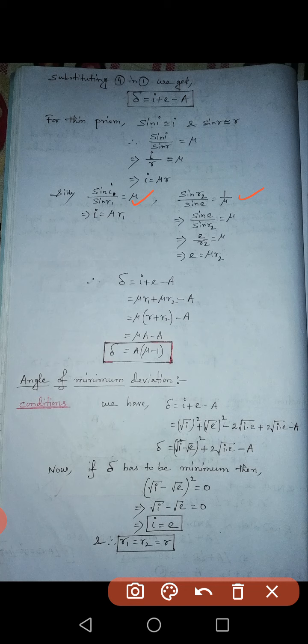Then sin I can be replaced by I, sin R1 can be replaced by R1 for a thin prism, so we get this kind of equation just like this. Similarly for the second refraction, to make it mu we are taking the reciprocal, so this will be sin E by sin R2. Sin we are removing, we are getting E by R2 equals mu, so E equals mu R2.